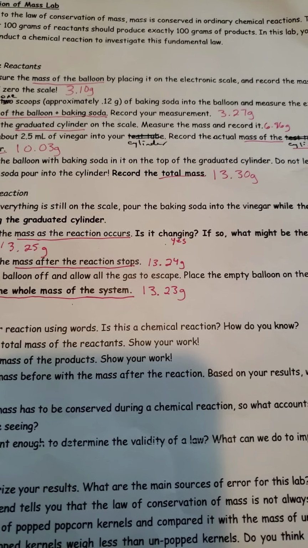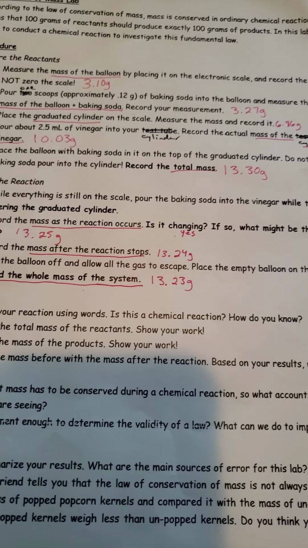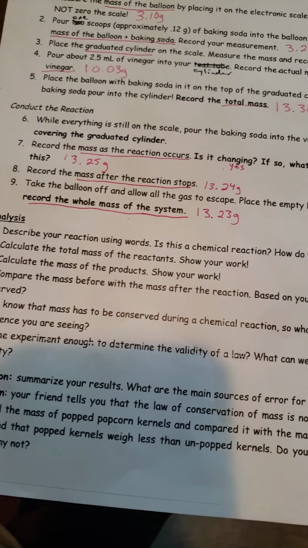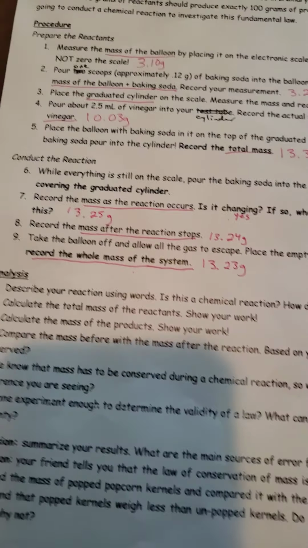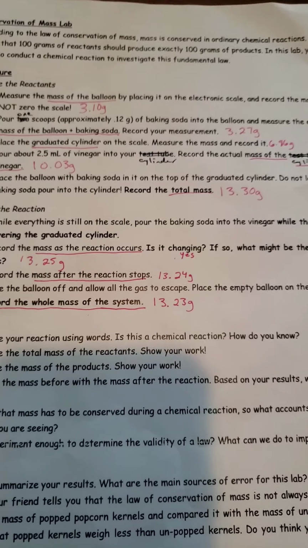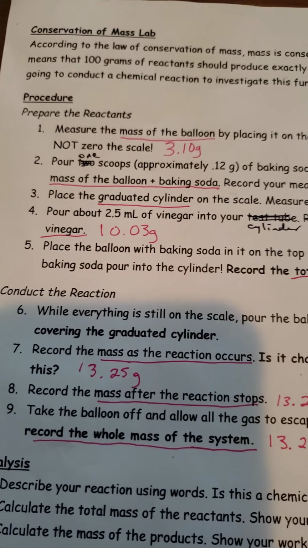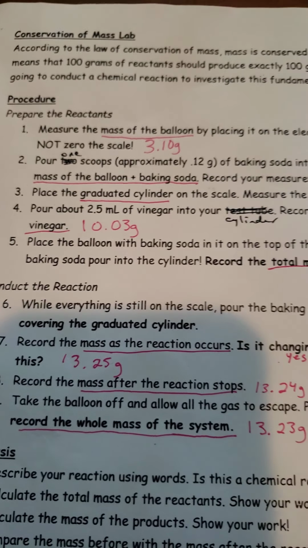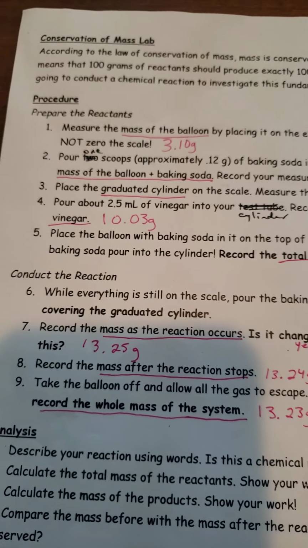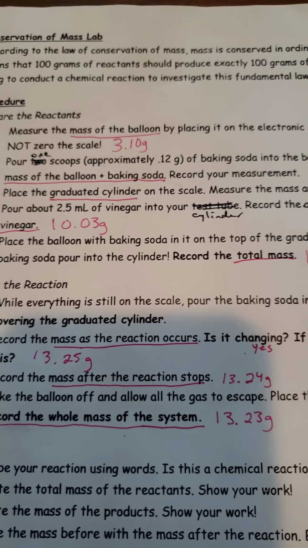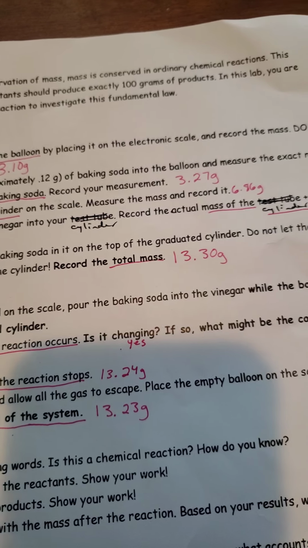All of these numbers in pink are the numbers that you need in case you were not here the day that we did the lab for whatever reason. If you just read along, I've underlined to help you pull out the important part of what that number is. So number 1, for example, says measure the mass of the balloon by placing it on the scale.